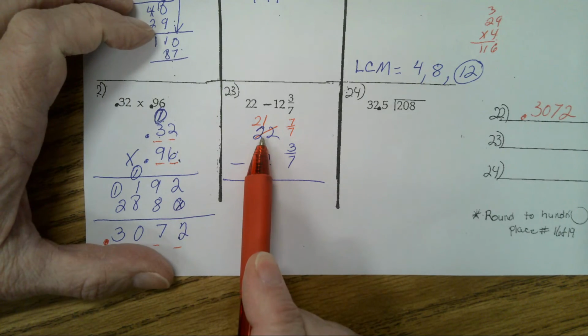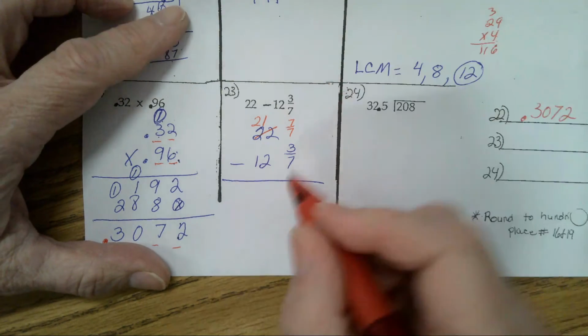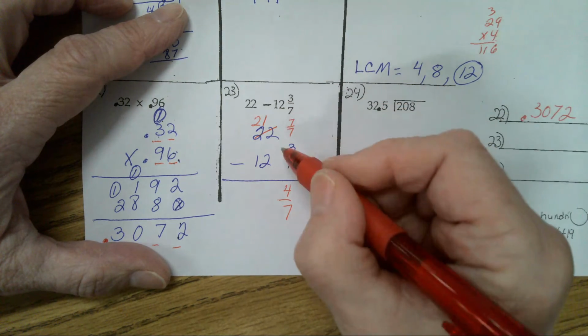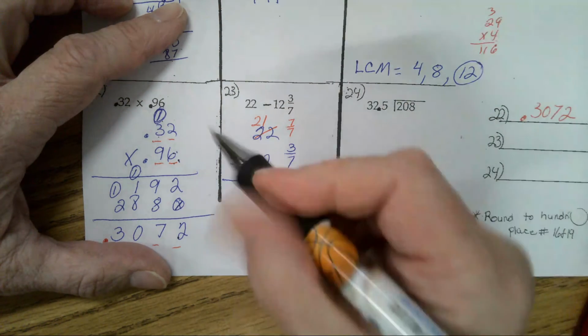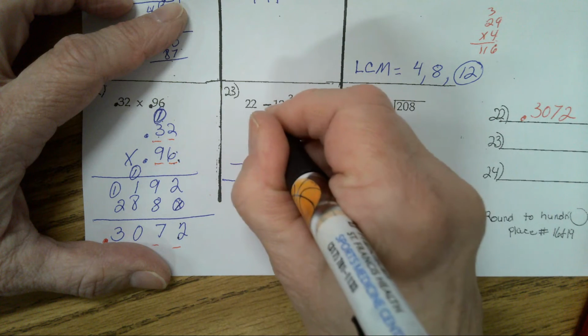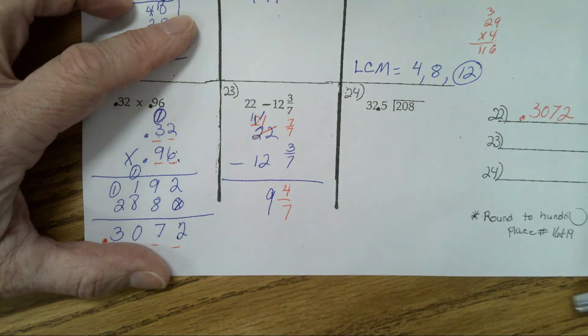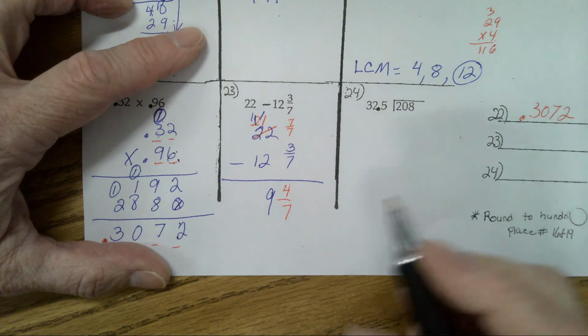Now we can subtract. 7/7 minus 3/7 is 4/7. And 21 minus 12, well, you can borrow from the 2. It turns into a 1. 11 minus 2 is 9. Did you get 9 and 4/7? Good answer.